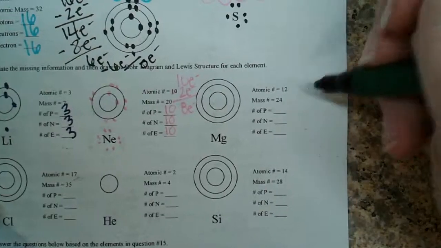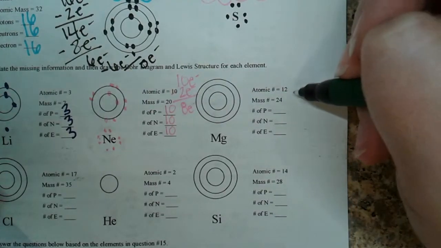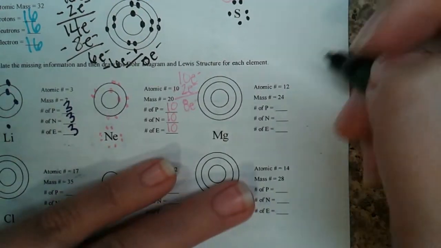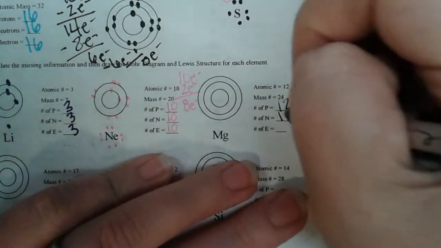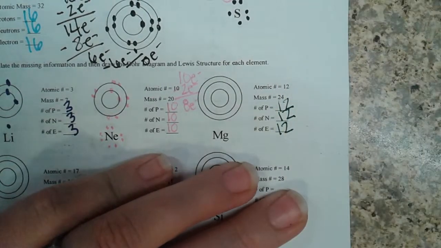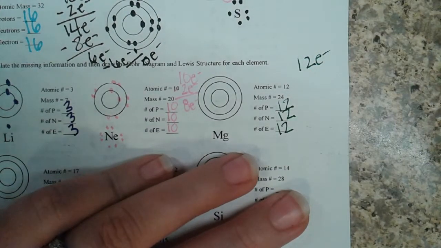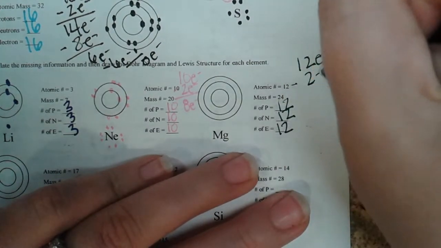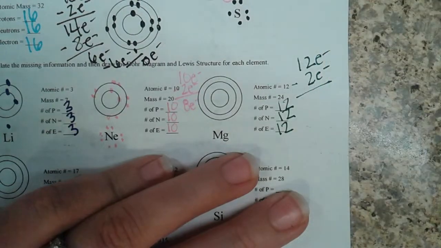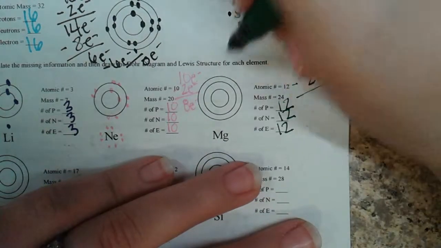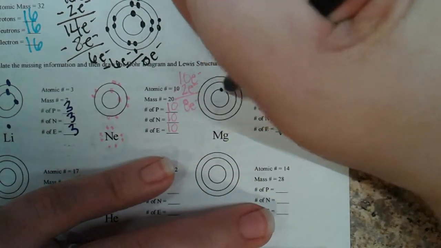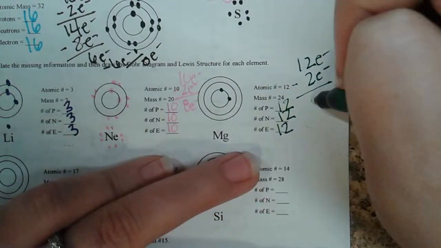Moving on to Mg, it has an atomic number of 12, a mass of 24. It has 12 protons, 12 neutrons, 12 electrons. Let's get our accounting up. If I have 12 electrons or $12, I can only spend 2 electrons or $2 in the first store or shell. 1, 2. How many do I have left?